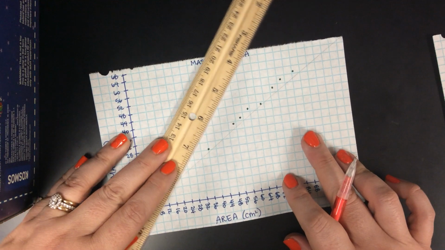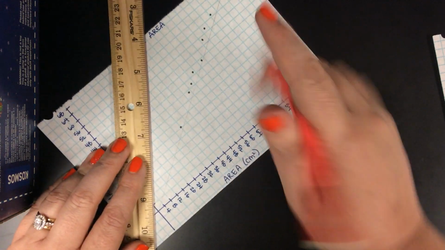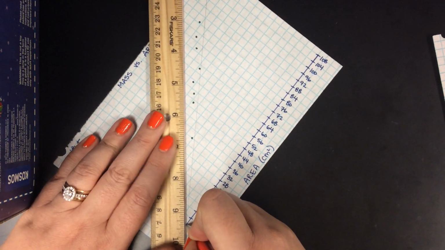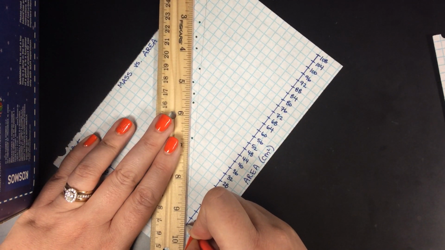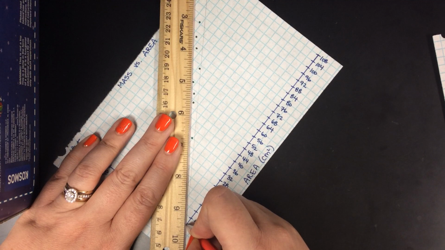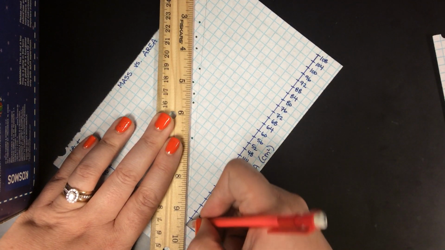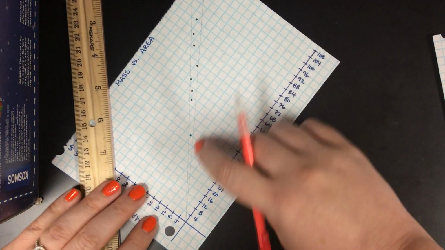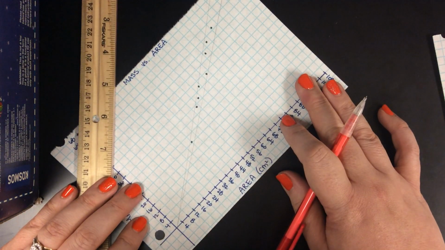Now I want to find the steepest slope. So the farther upright it is, the steeper the slope is. So again, starting at 0, 0. And I want to come just to the top edge of all these dots, not cover anything up, and that's right about there. So again, real lightly, just draw that line in with my pencil.